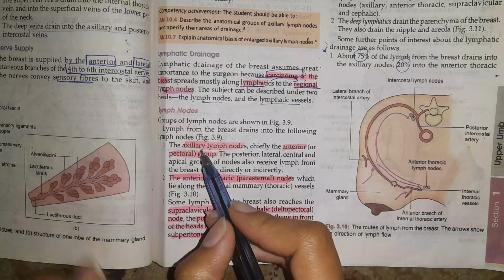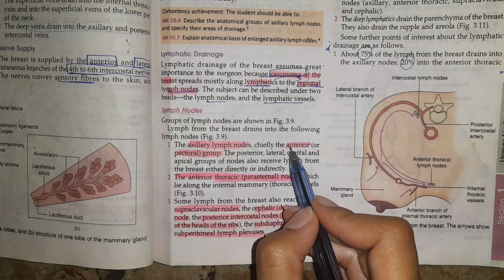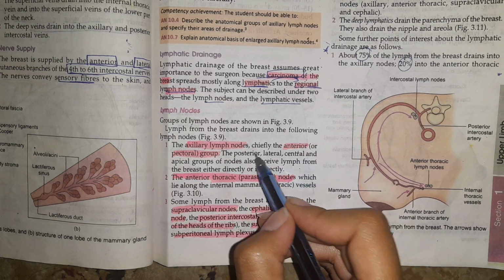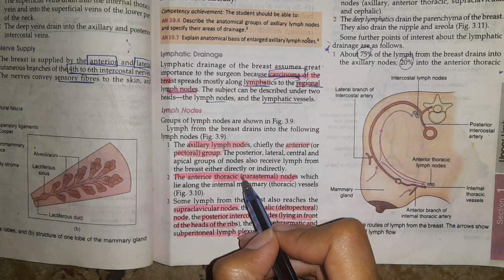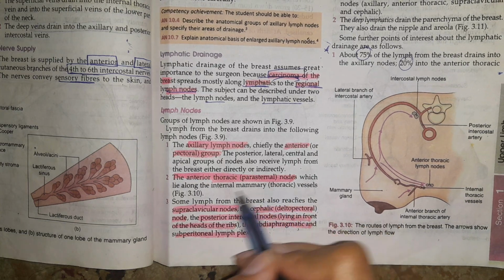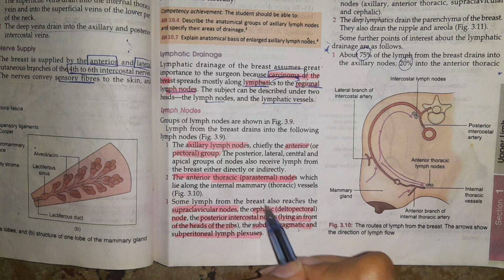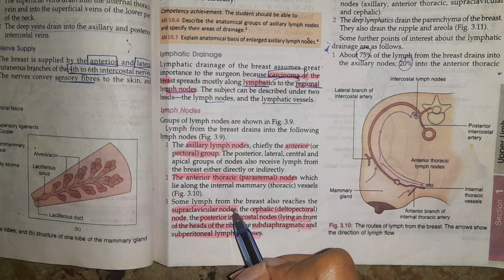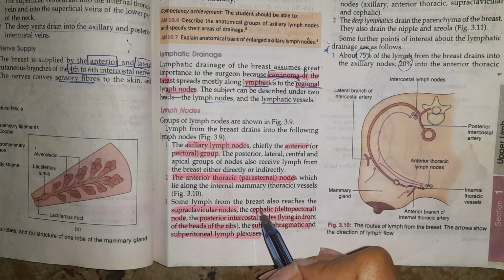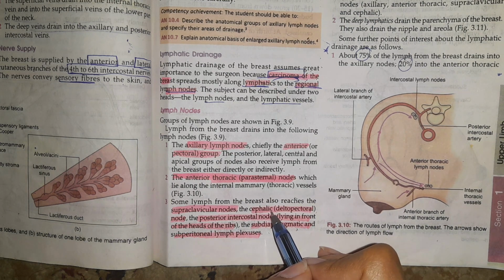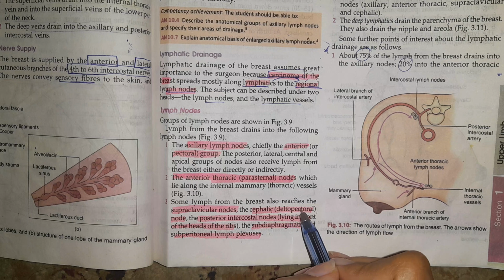So major lymph nodes, the axillary ones: the anterior, the posterior, the lateral, the central, then the anterior thoracic or parasternal towards your midline. Then some lymph from the breast also reaches the supraclavicular nodes above the clavicle, as I showed you. Then the cephalic or deltopectoral, these will be on your deltoid muscle.